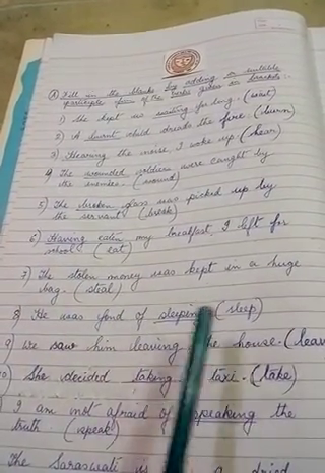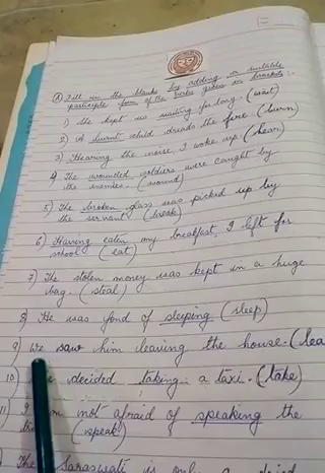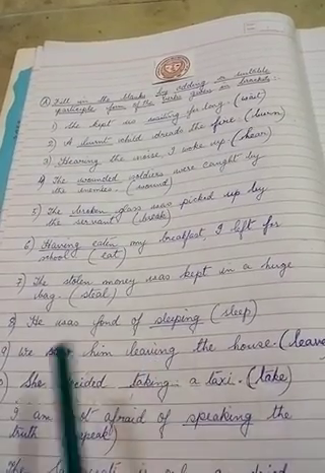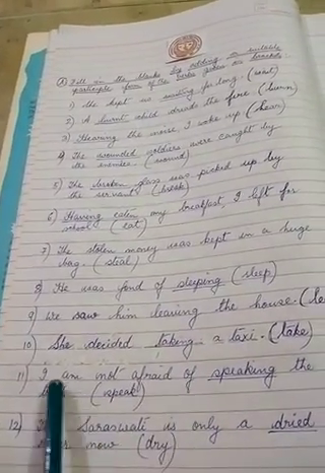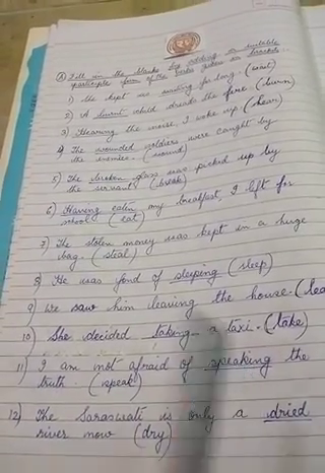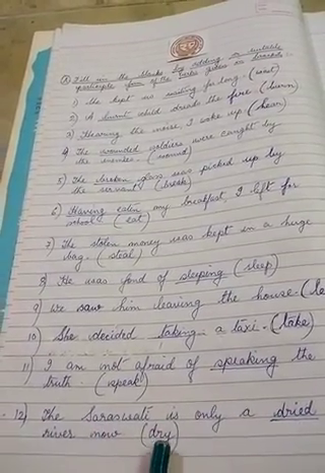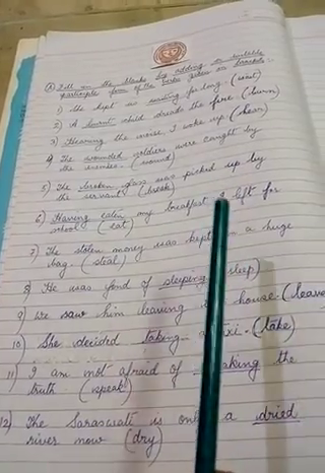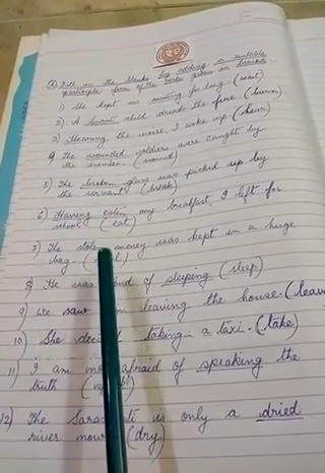He was fond of dash, sleep. In the blank it should be sleeping. We saw him leaving the house. Within brackets leave, it should be leaving. She decided dash a taxi. Taking. I am not afraid of dash the truth. Brackets speak, speaking. Last one, the Saraswati is only a dash river now. Within brackets we have dry, it should be dried. So here you can see a mixture of present participle, past participle as well as the perfect participle working in this exercise.